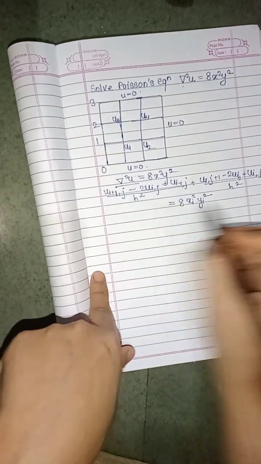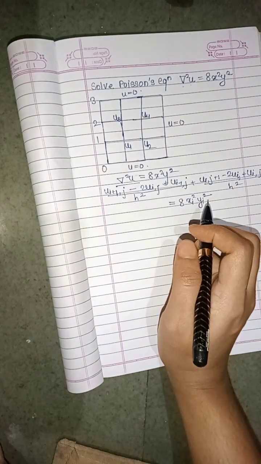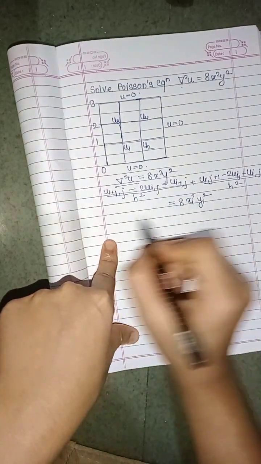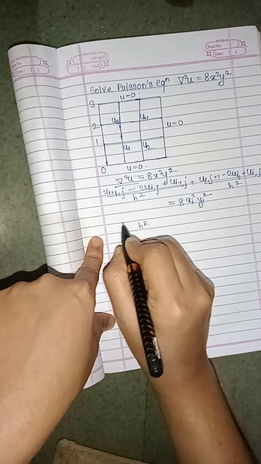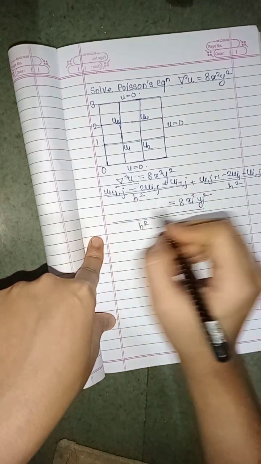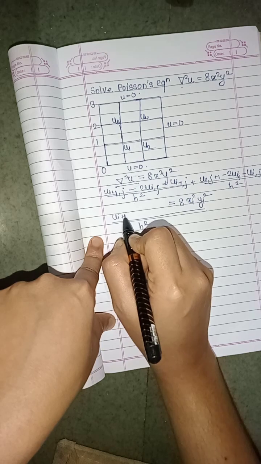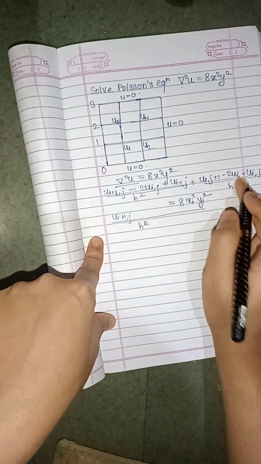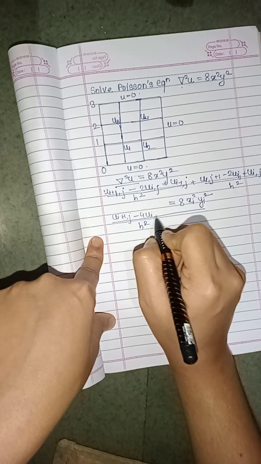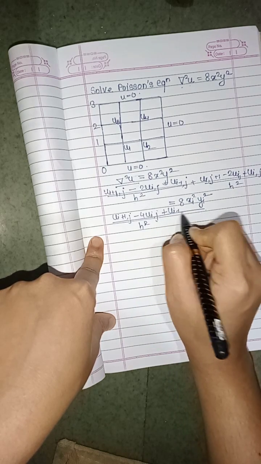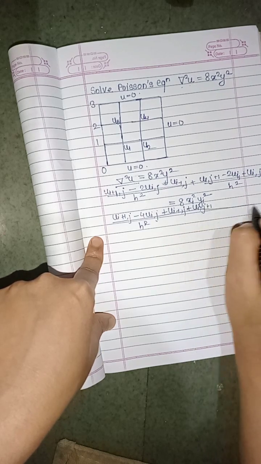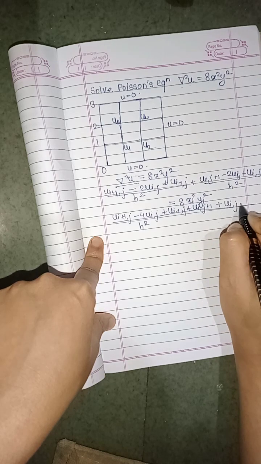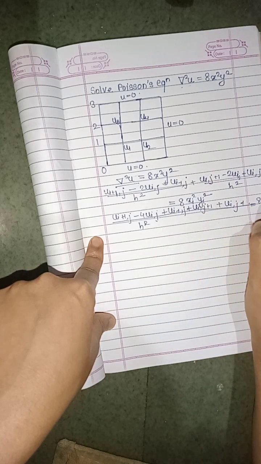So now solving this equation, we'll have h square common. So from this you have u(i+1,j) - 2u(i,j) - 2u(i,j) - 4u(i,j) + u(i-1,j) + u(i,j+1) + u(i,j-1) equals 8 xi square yi square.